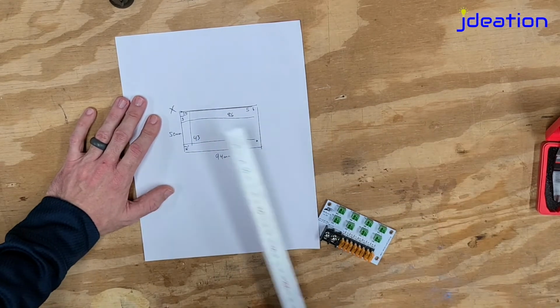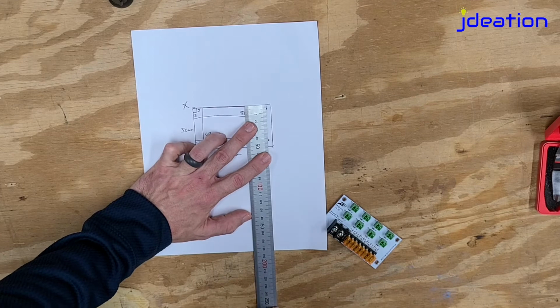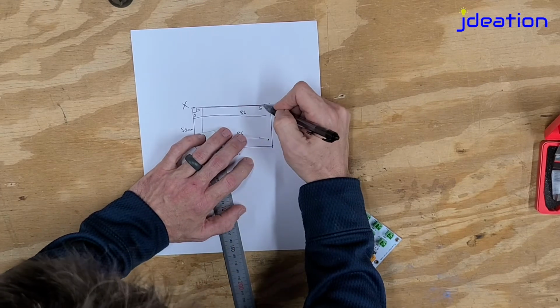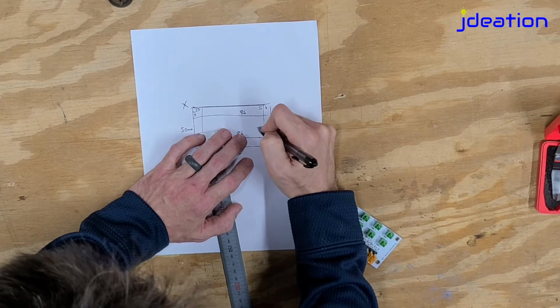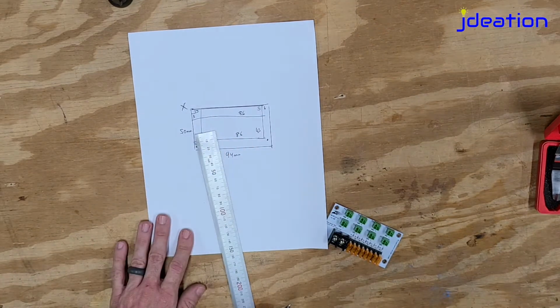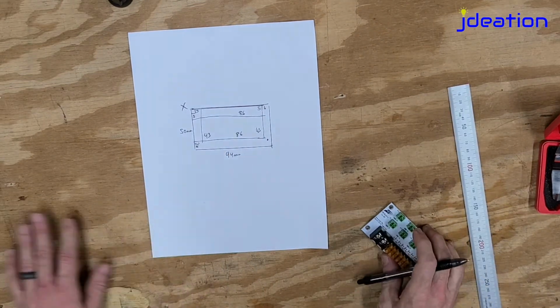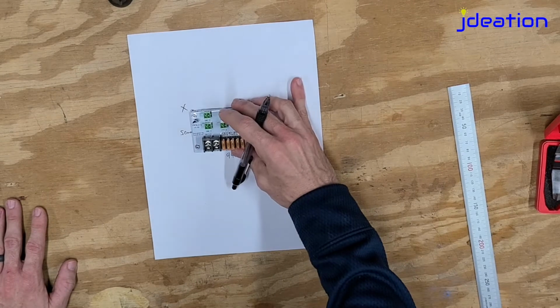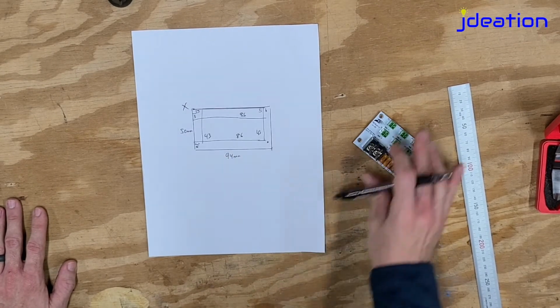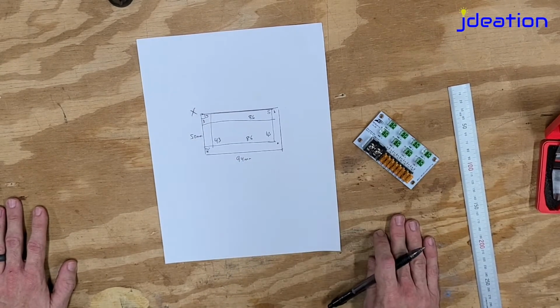And from the top to this bottom hole, it is 43 as well. So the designer of this component has done a good job of making the square holes all equaled out. And so that should line up. The holes should be close, and all we're looking for at this point is close.